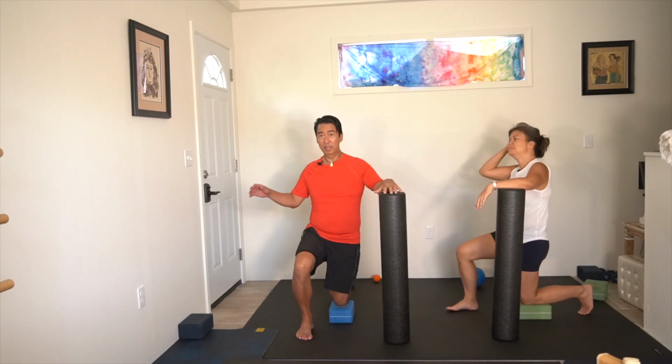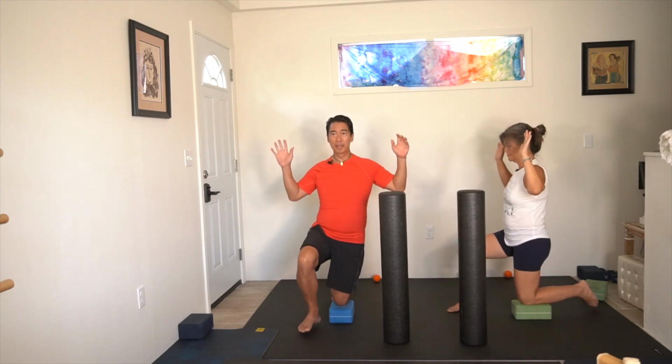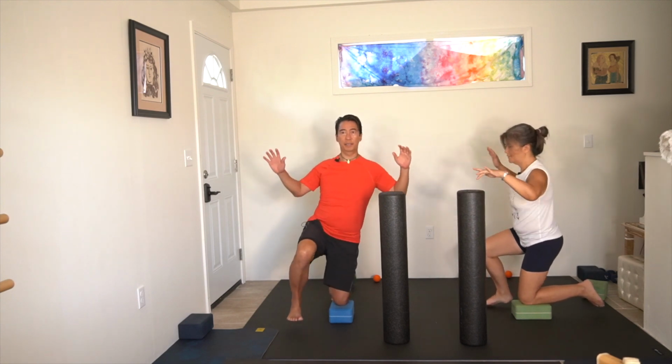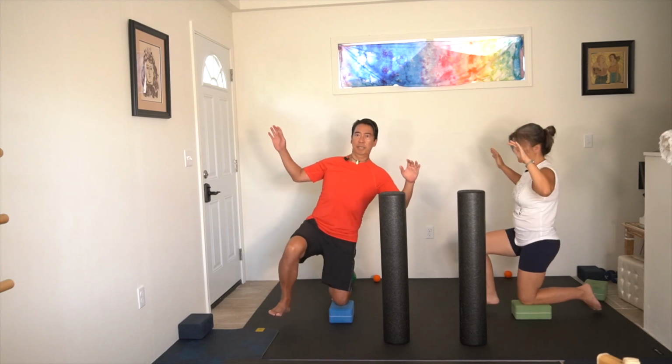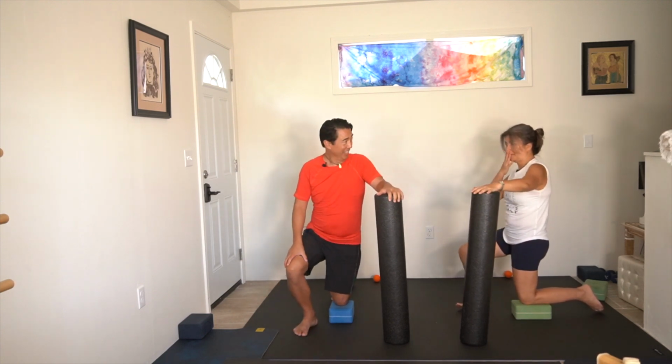Now we're going to try it without our hands. Hands and stick them up. Ready? Here we go. Hip circles. Foot stays off the ground. Abs stay engaged. You're holding your balance. And good. Enough of that nonsense.